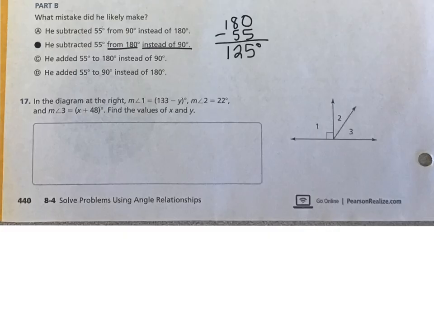And last, let's take a look at number 17. In the diagram at the right, the measure of angle 1 is 133 minus y degrees. The measure of angle 2 is 22 degrees. And the measure of angle 3 is x plus 48 degrees. Find the values of x and y. Well, in this problem, we have to look just a little bit beyond the entire diagram and look at the box.